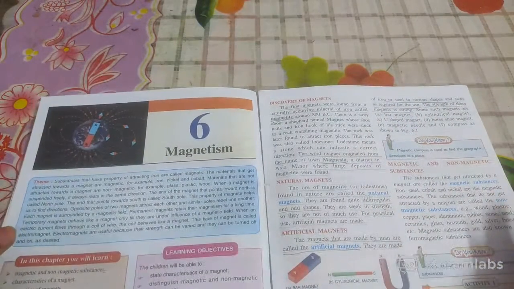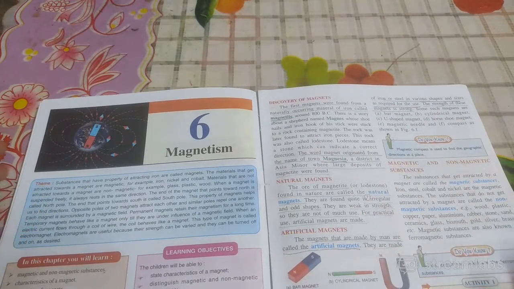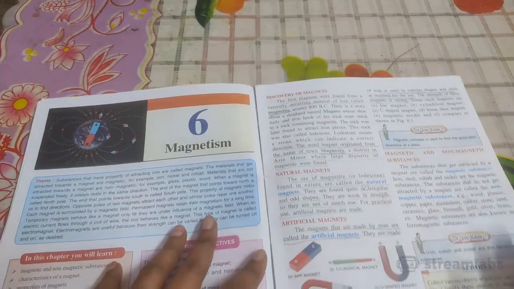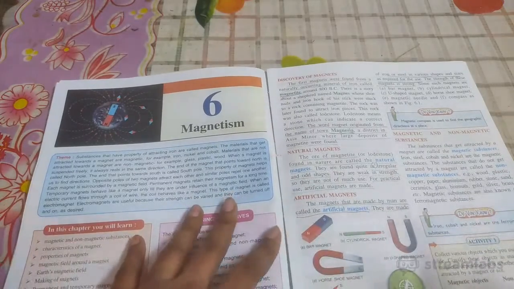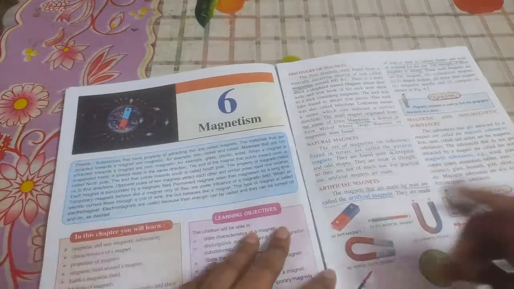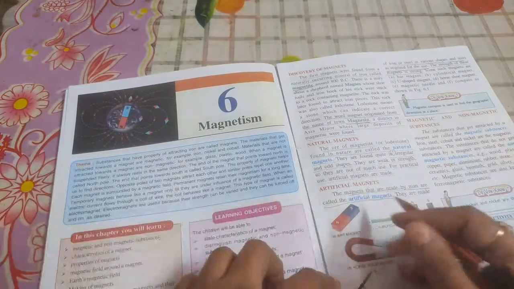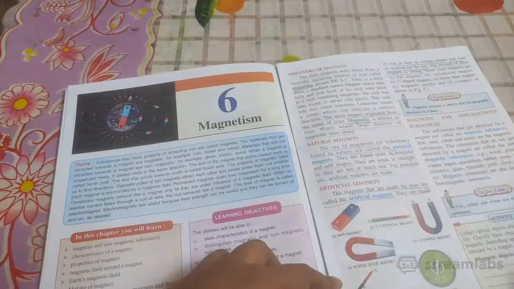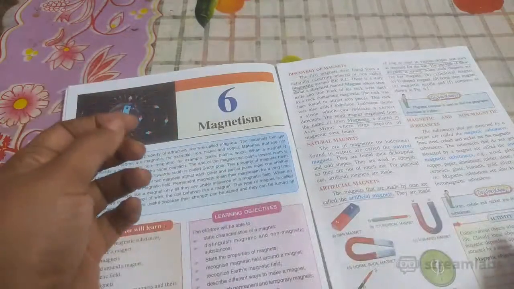Just now I have discussed here. The strength of these magnets is what? Very strong. And so these magnets are of different shapes. So according to the shape, their names are given. So now you can see here, bar magnet. Means the shape is what? Bar-like. Okay. So like chocobar.